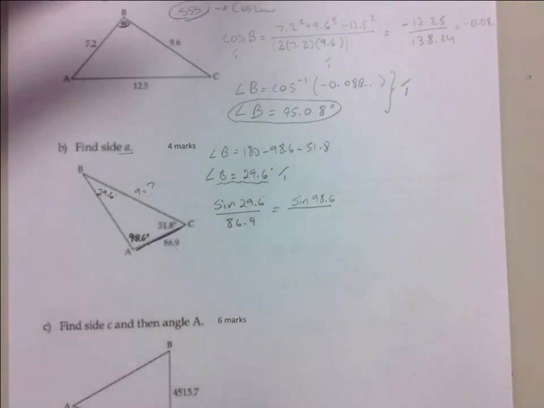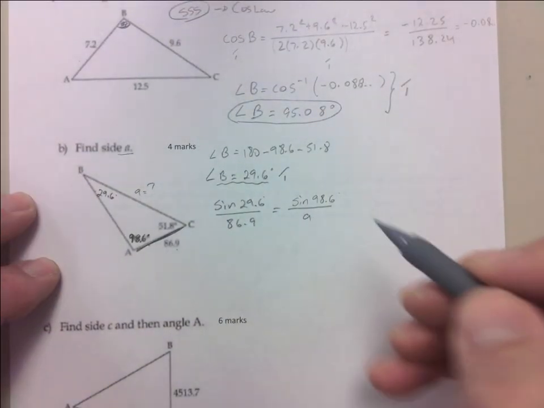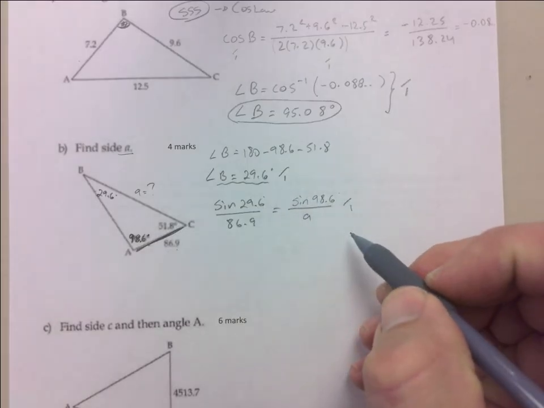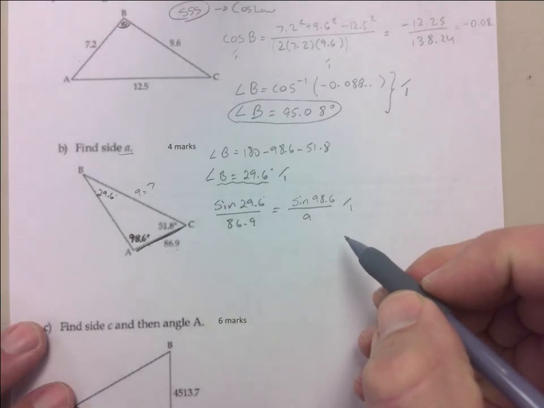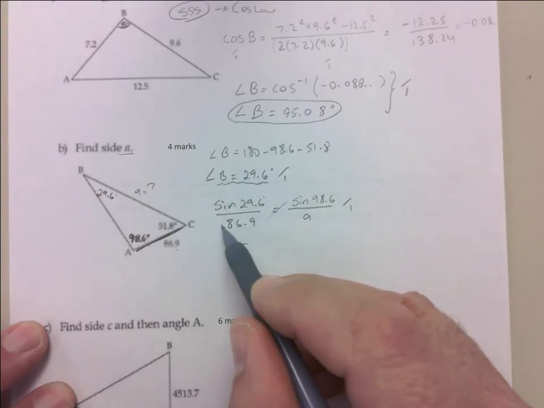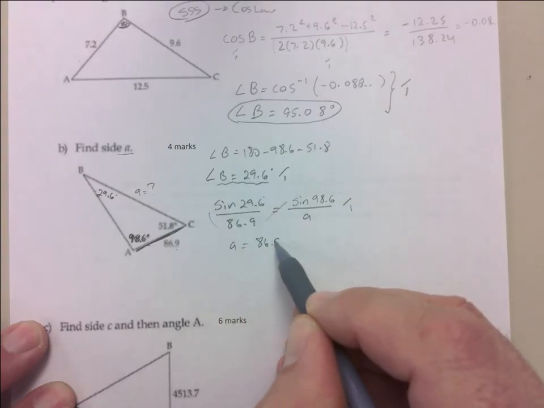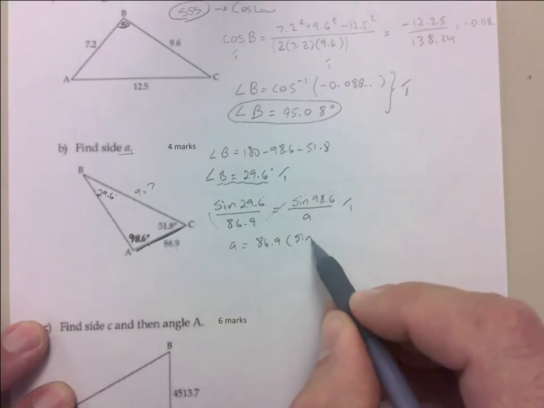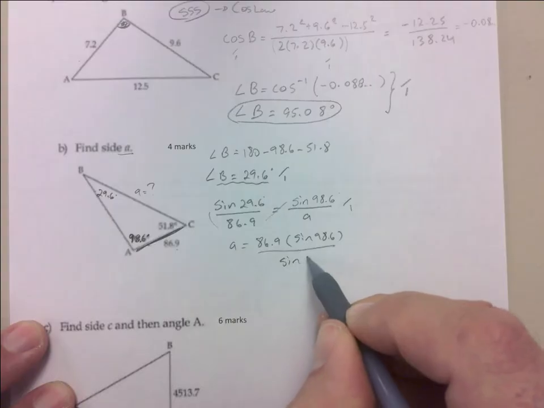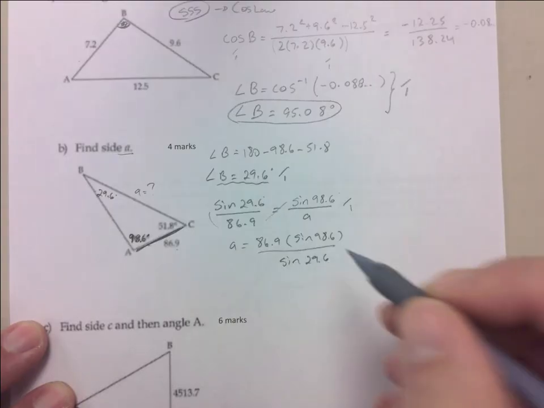I just look at the setup. So 1 mark for setup and saying this is sine law. A is going to be cross multiplying and dividing, right? So 86.9 times sine of 98.6 divided by sine of 29.6.